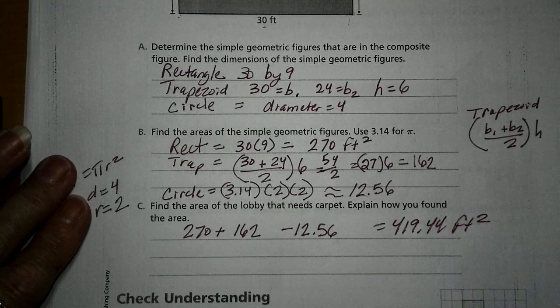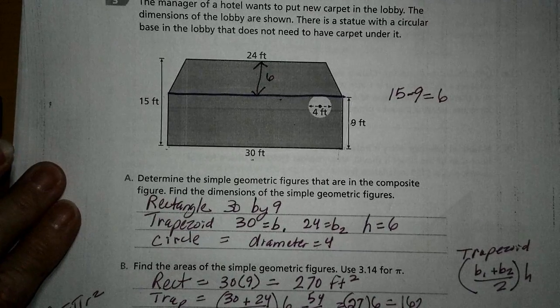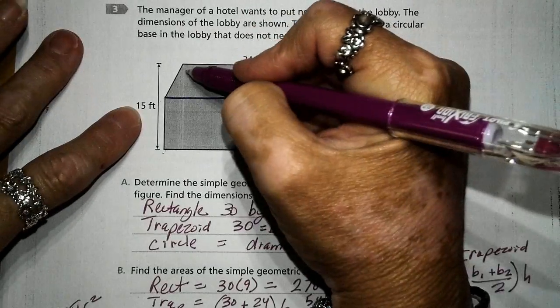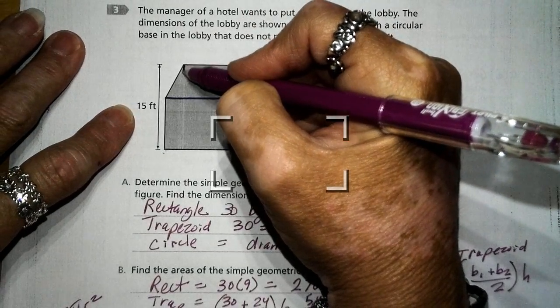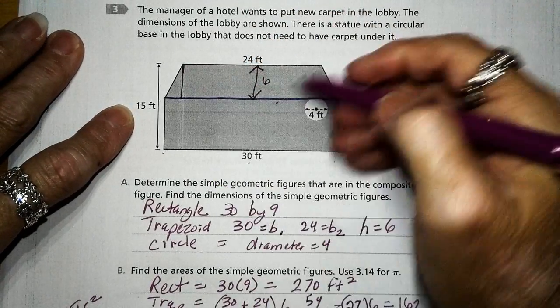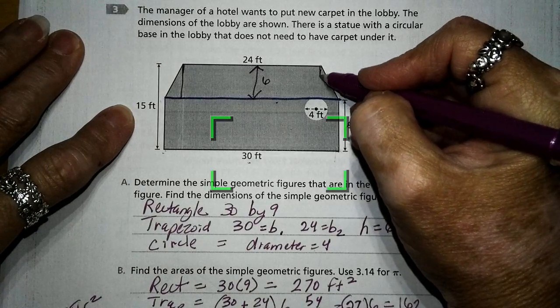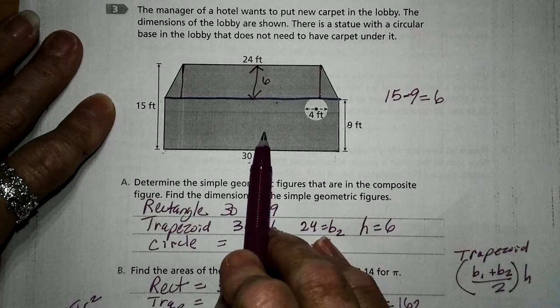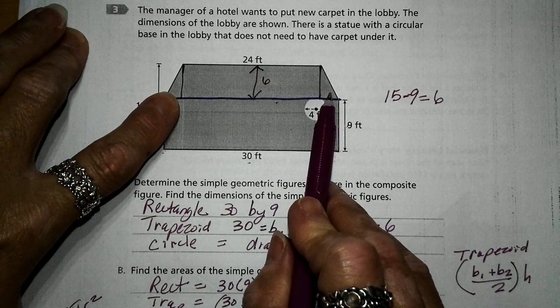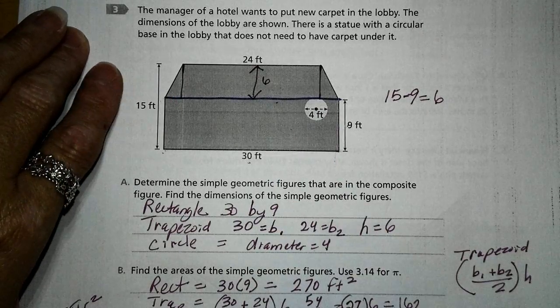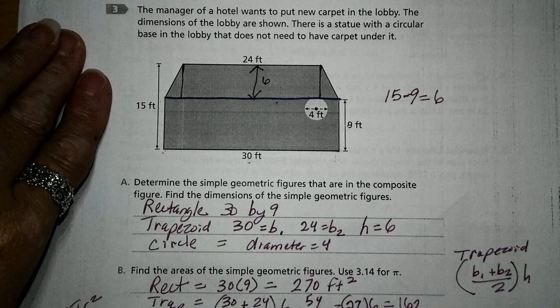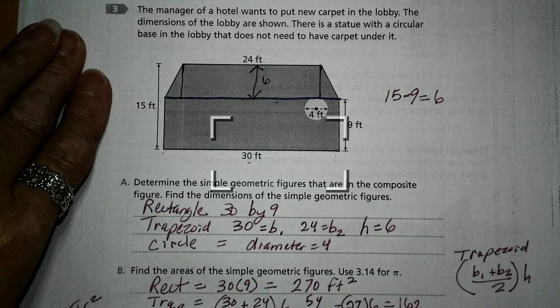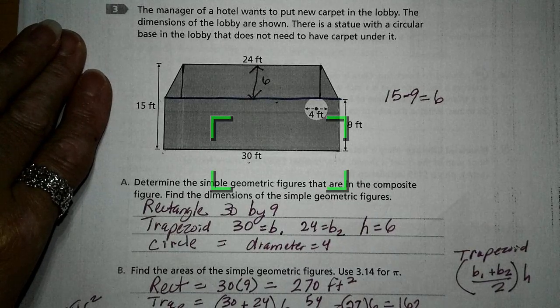Yes, 419.44. Does everybody understand what Miss Capel was asking? So instead of a trapezoid, I could have cut them here, and then I would have had a rectangle, 2 triangles. I was actually thinking, Miss Lavelle, of going 15 times 30, then subtracting.